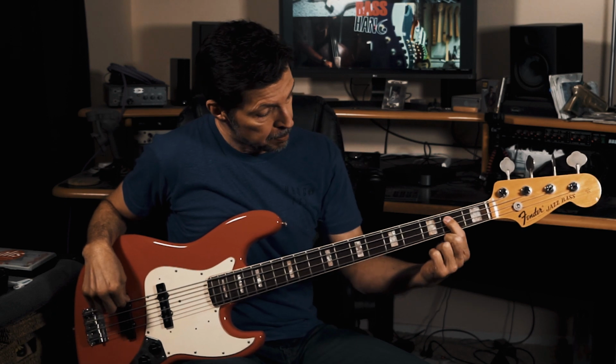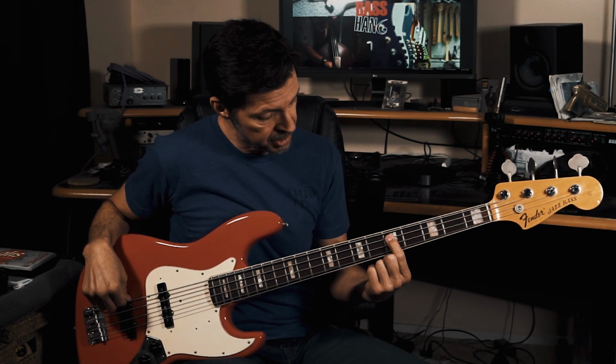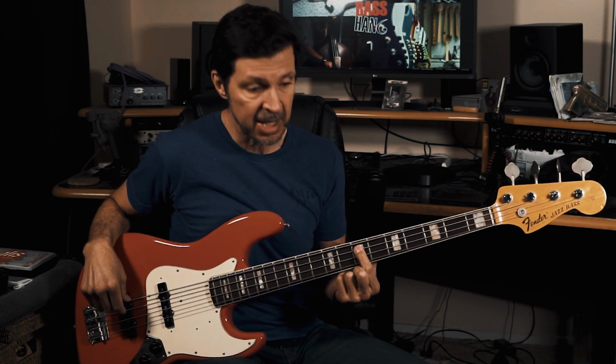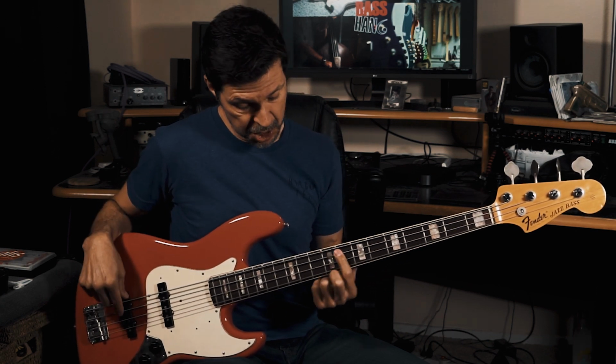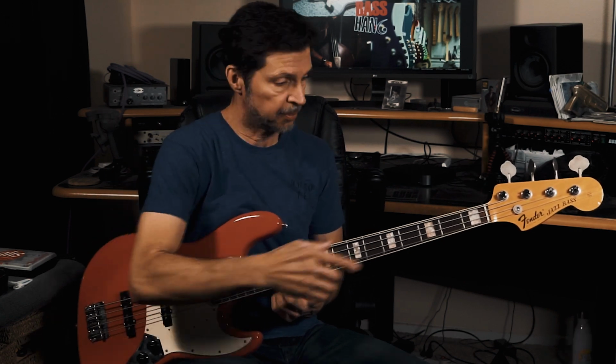There's my open A. My next note is B. B is a whole step. B to C is a half step. C to D is a whole step. D to E is a whole step. E to F, half step. F to G, whole step. G to A, boom, whole step on the 12th fret.